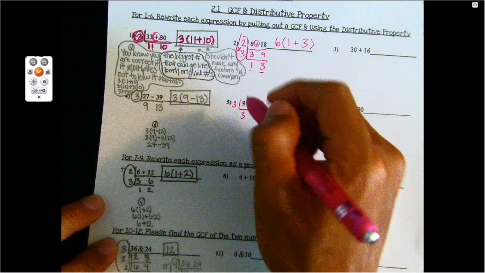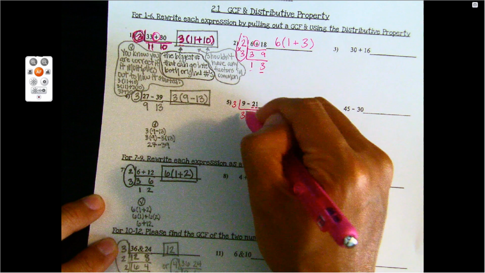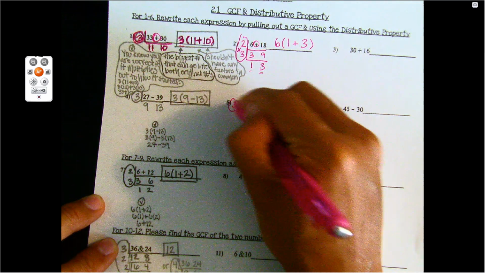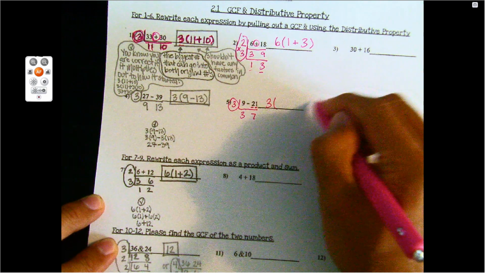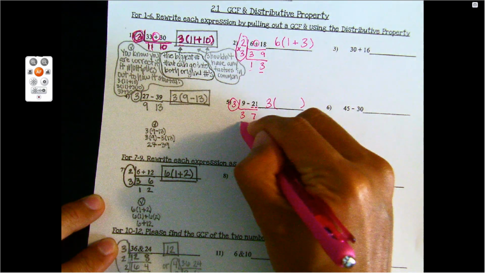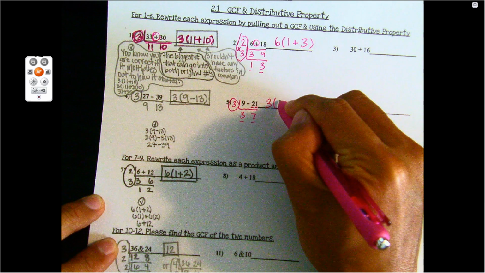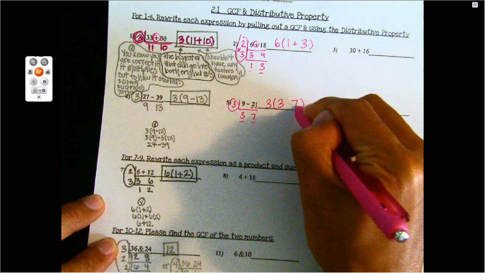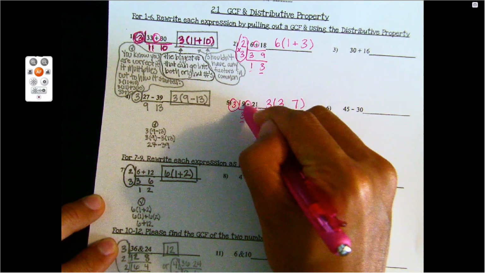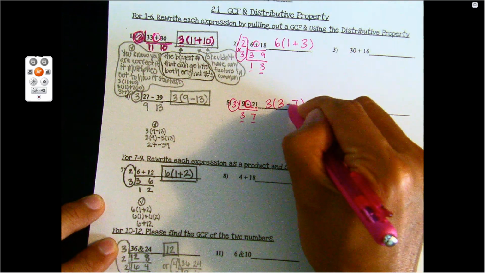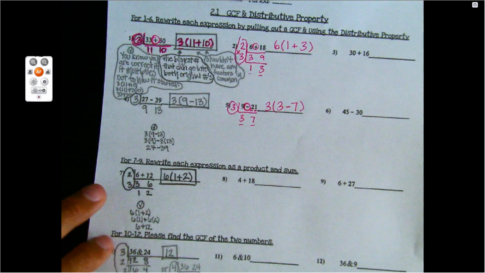No. So I'm going to circle my GCF right there. It's 3. And then inside my parentheses, I have what's left over on the bottom, which is 7. So 3 and 7. Put them in order, 3 and 7. And what goes between them? Is it a plus or a minus? Well, because the original problem had a minus between them, I'm going to do a minus right there.